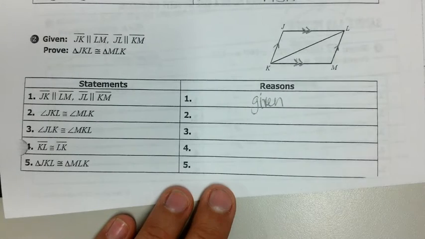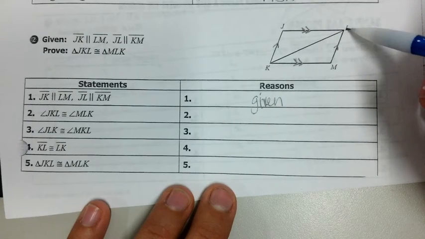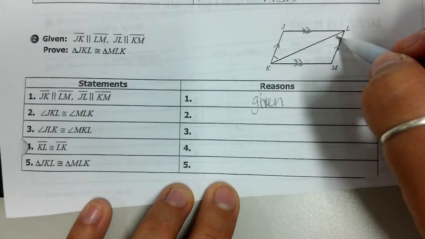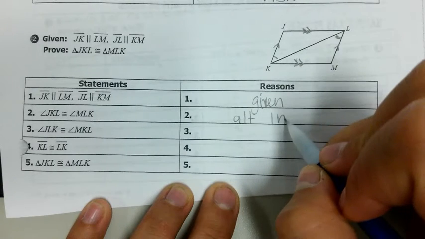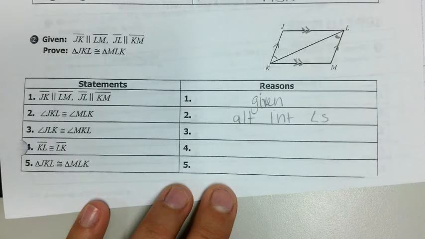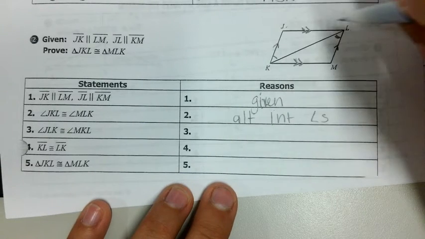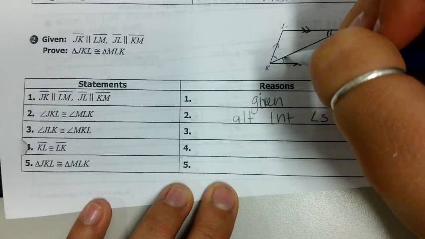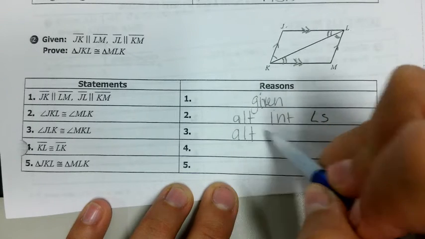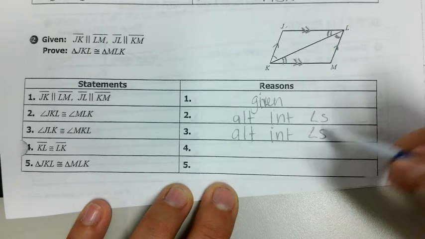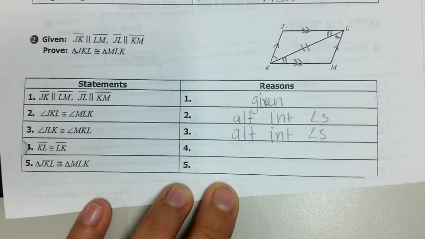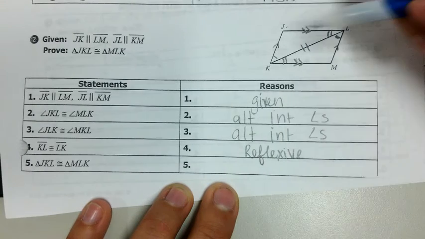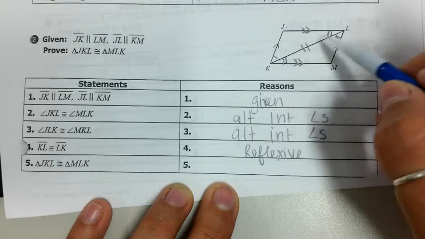a type of angle. So JKL and MLK are alternate interior angles, and JLK and MKL are also alternate interior angles. KL is congruent to KL, that's a reflexive. And then we have angle, side, angle.